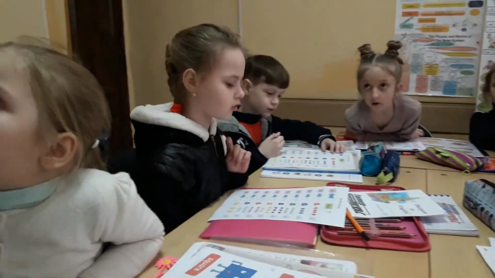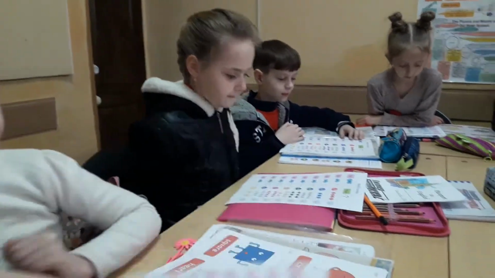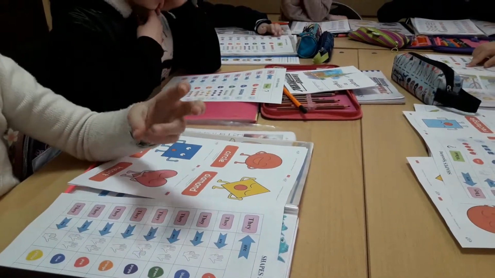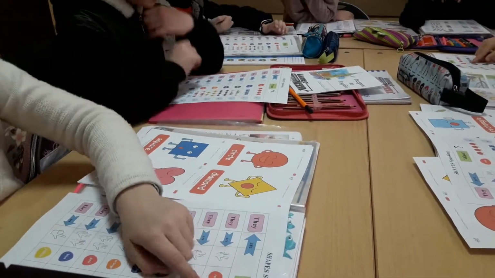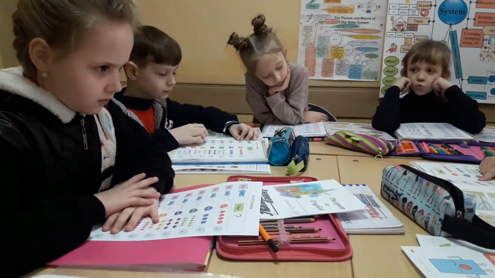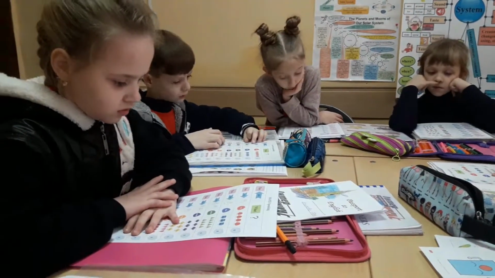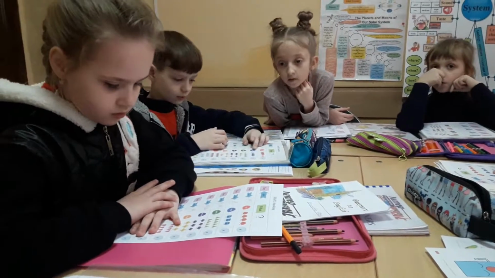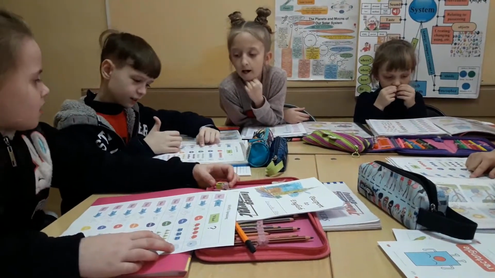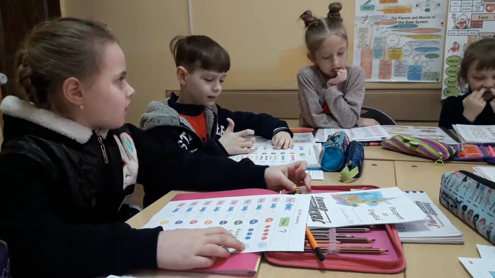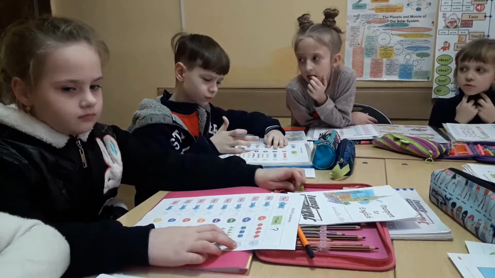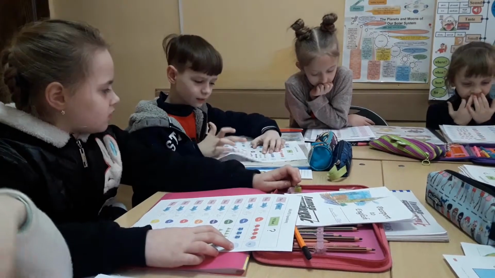Red circles. They are four red circles. They are three blue squares. They are six green triangles.